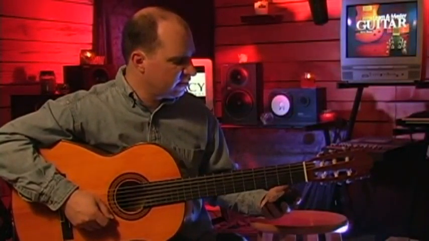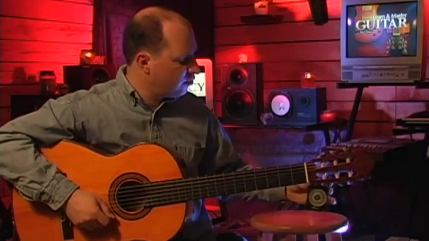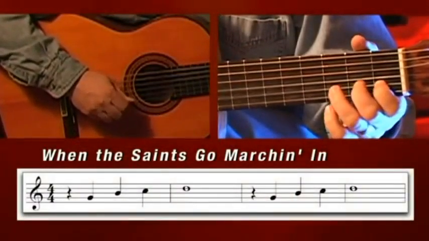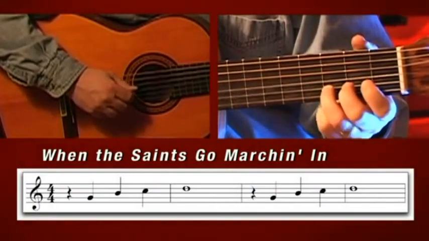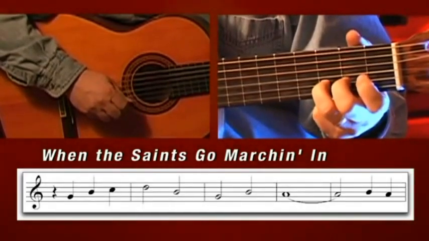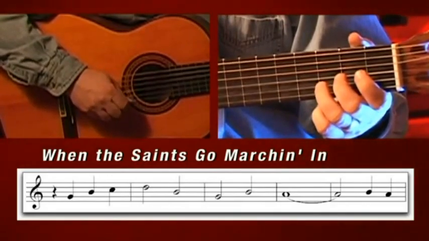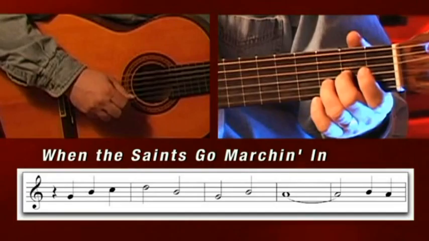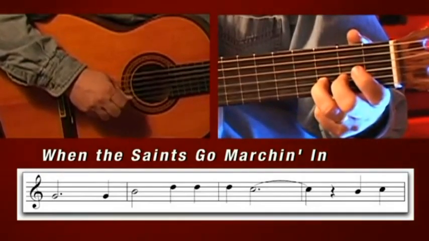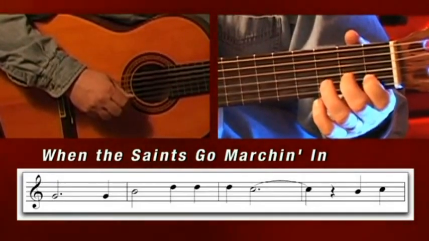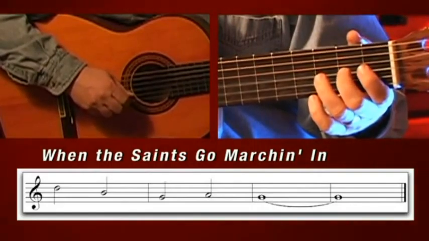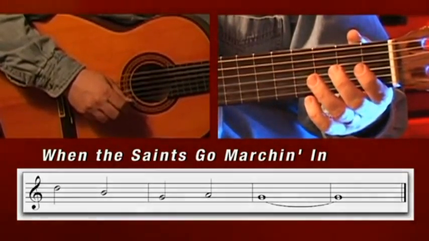Let me turn this on. Let's play it one more time. Speed it up a little bit. 1, 2, when the Saints go marching in. 2, ready, and rest. 2, 3, 4, rest. 2, 3, 4, rest. 2, 3, 4, 1, 2. Rest. 2, 3, 4, 1, 2, 3, 4.